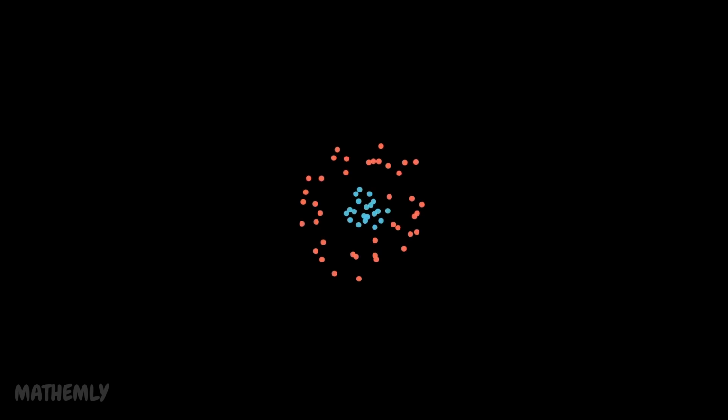One group in the center, another surrounding it. No matter how you draw a straight line, some points from each group will always be on the wrong side. Linear models like logistic regression or a single layer perceptron simply cannot capture these patterns.